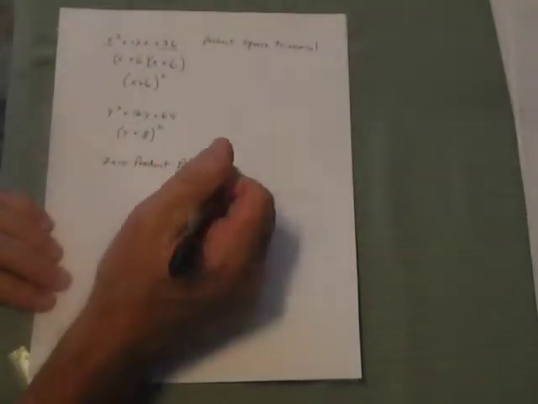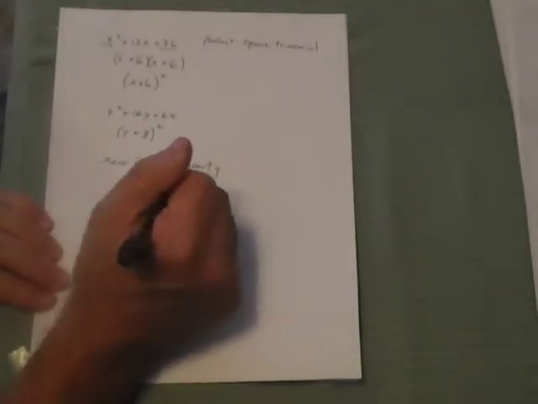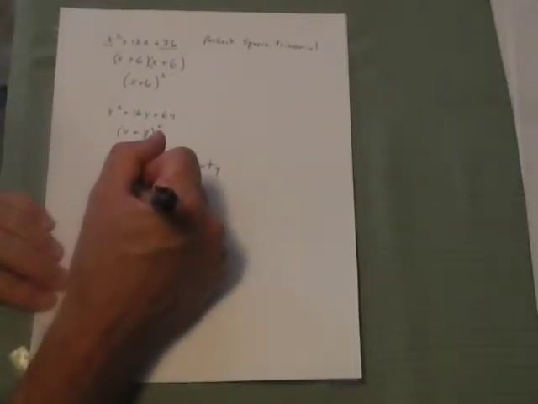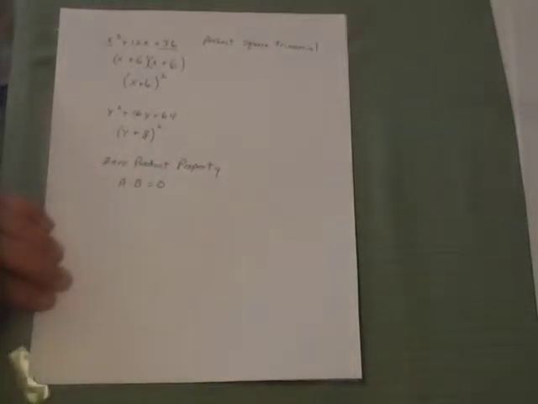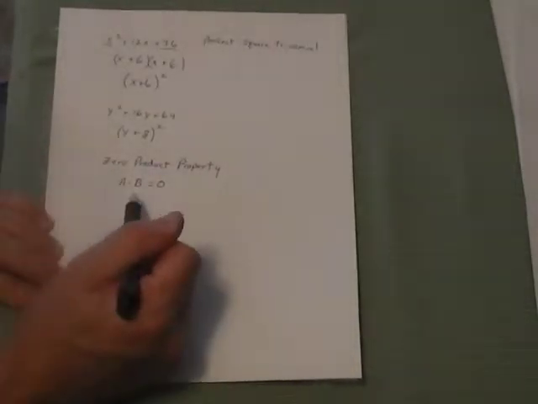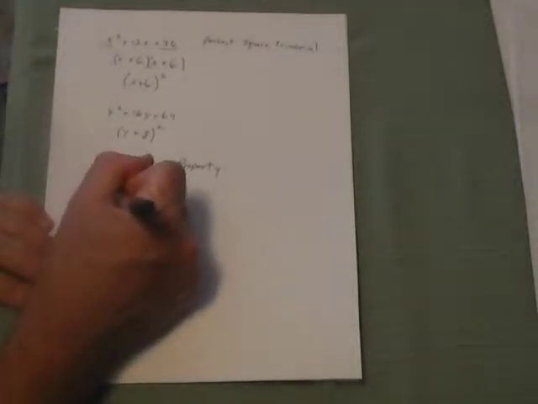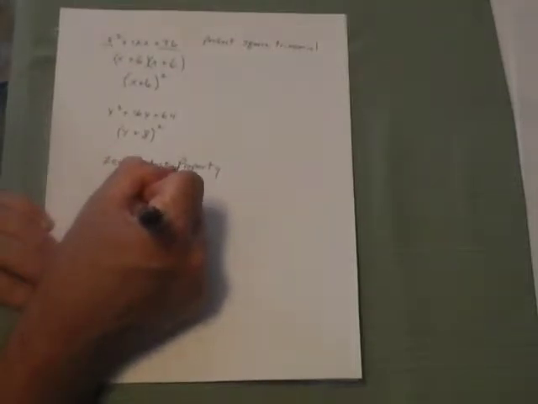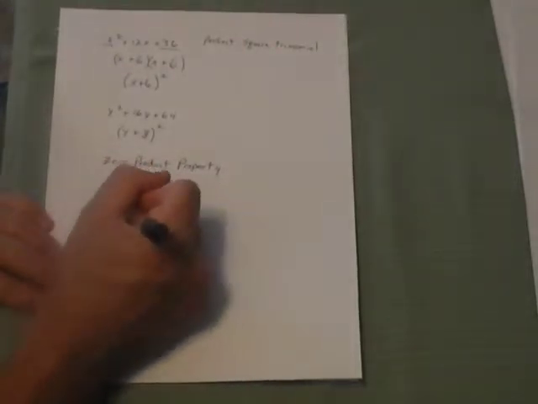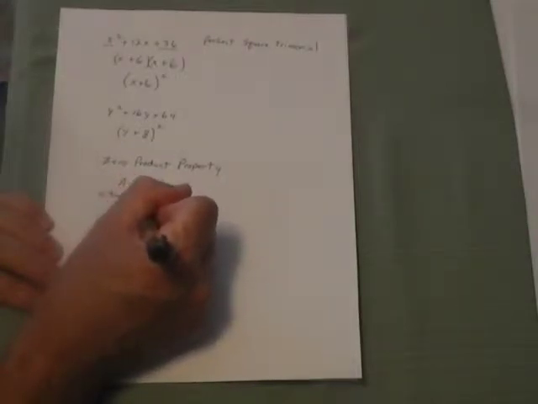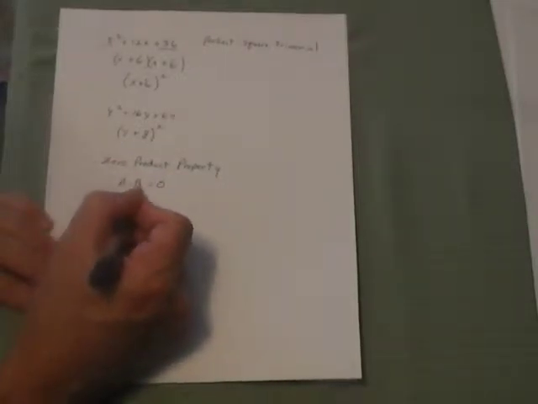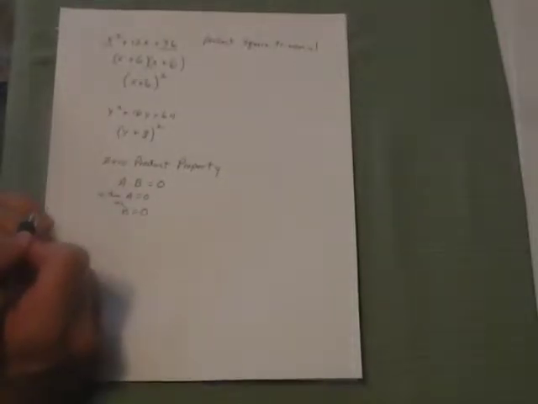What the zero product property says is if we have two values, let's say A times B, and we want those to equal 0 when we multiply them together, either A has to equal 0 or B has to equal 0. One of these two values has to be 0 if we multiply these two together and make it equal 0.